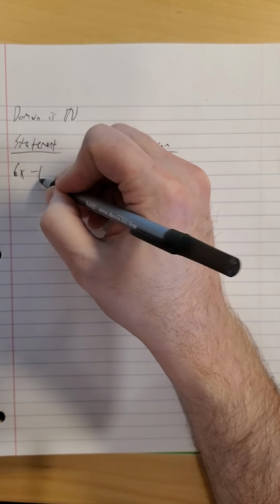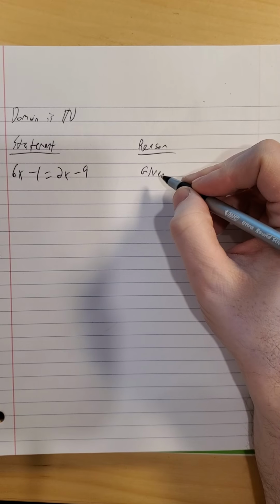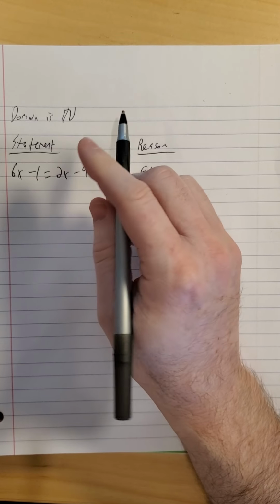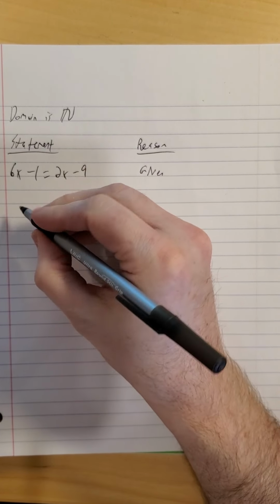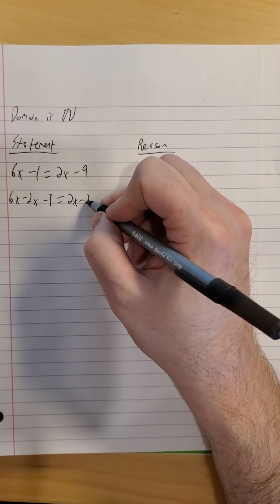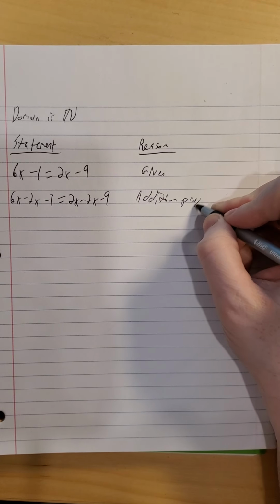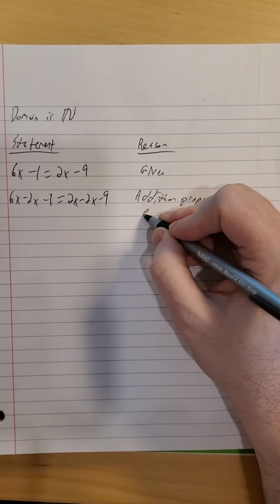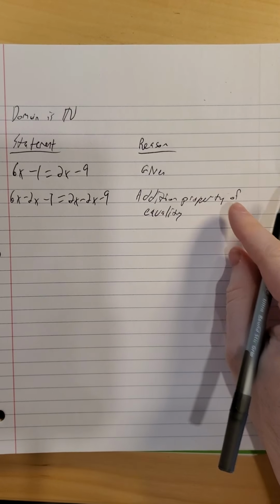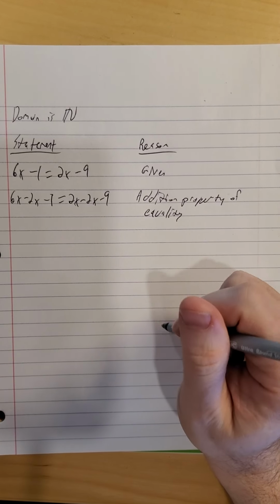So we'll start with a 6x minus 1 is worth 2x minus 9 as our given. This time, no distributive property to worry about as far as knocking down parentheses, but I do have variables on both sides. We'll fix that using the addition property of equality. So I'll subtract 2x on both sides of the equation. And remember that hint, if it's happening to both sides, it's one of the two properties of equality, and you just have to pick, is it addition or multiplication?